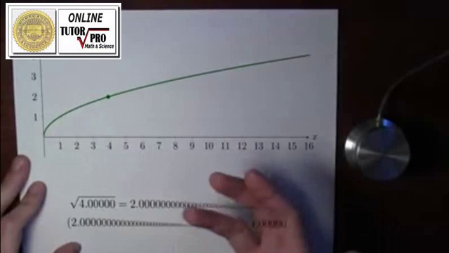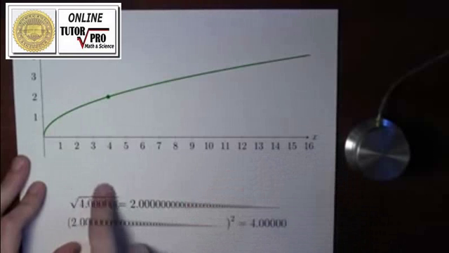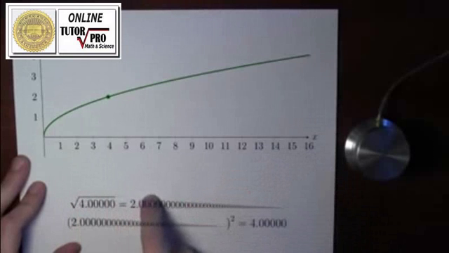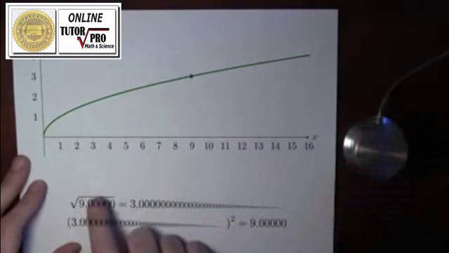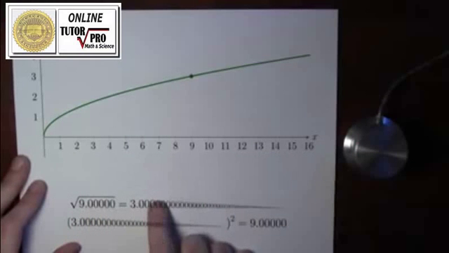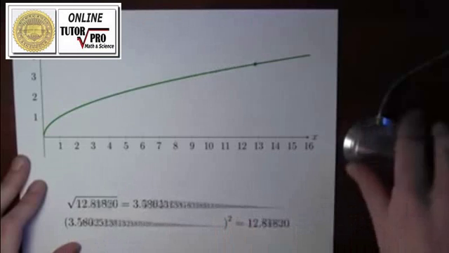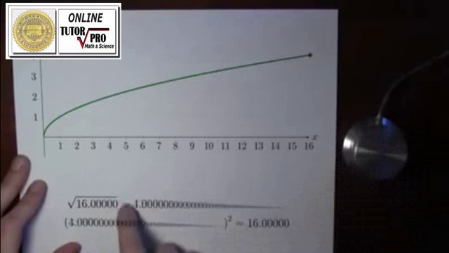What is the square root? Well, here's an example. Here I've got the square root of 4, and I'm saying the square root of 4 is 2. What that means is that if I take the number 2 and I square it, I get back 4. Or if I move over to, say, the square root of 9, I get 3, and that's because 3 squared is 9. Or if I move over a little bit further, the square root of 16 is 4, and that's because 4 squared is 16.